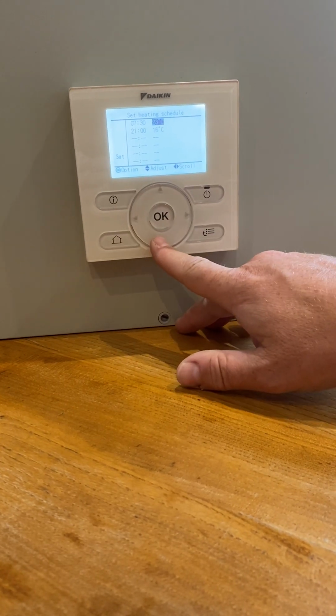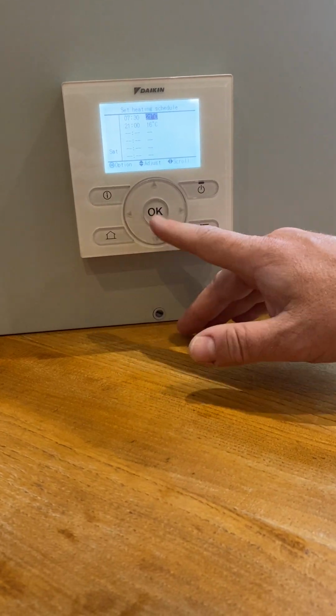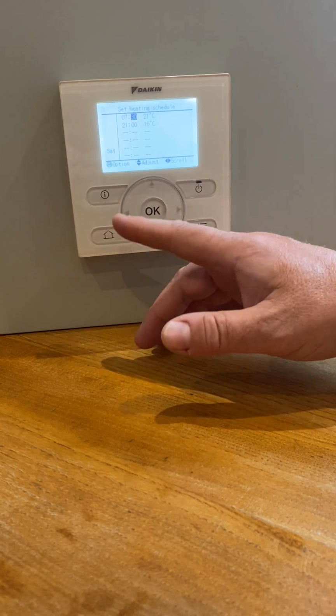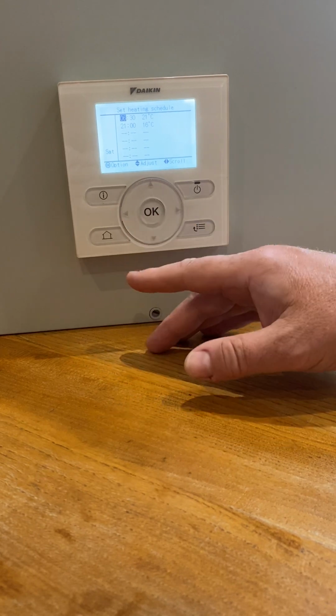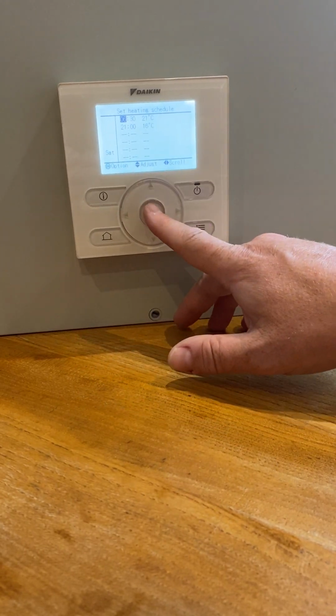So as you get more familiar with the system, you might notice in time you want to tweak your temperatures slightly or your time slightly. You know, I might realise 7 o'clock's not early enough for me eating. I might want it on at 6:30, that sort of thing. So if I was happy with those times now, I press OK.